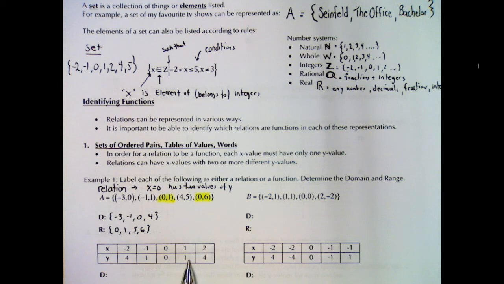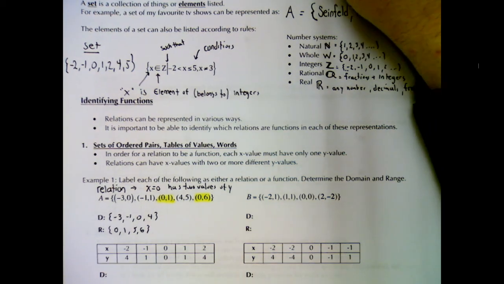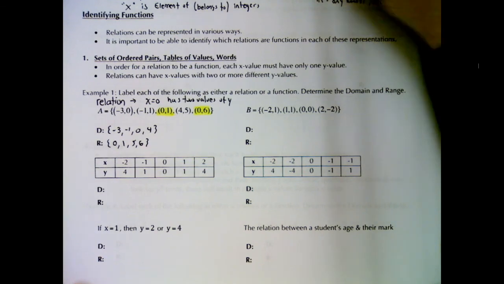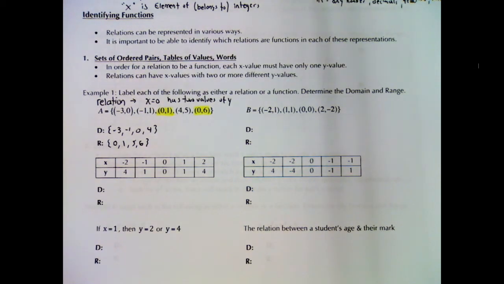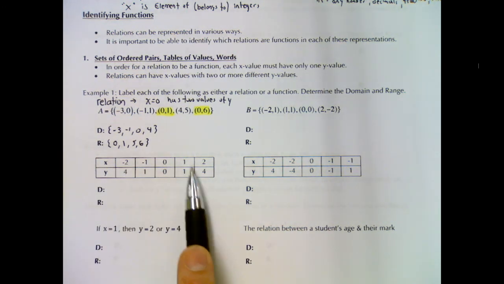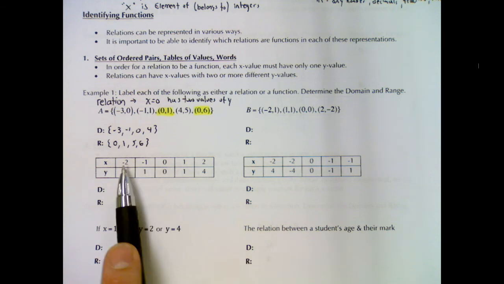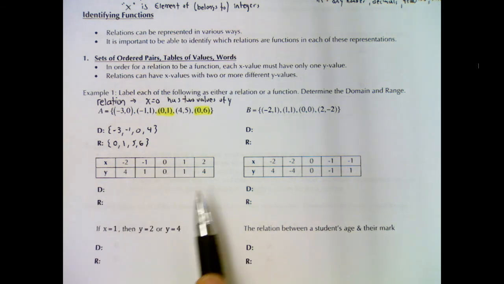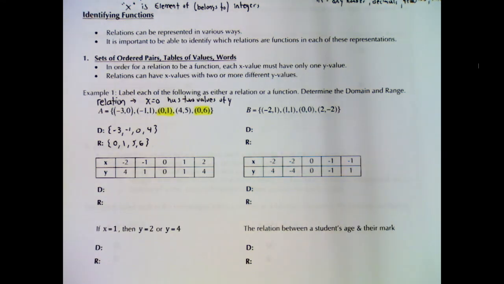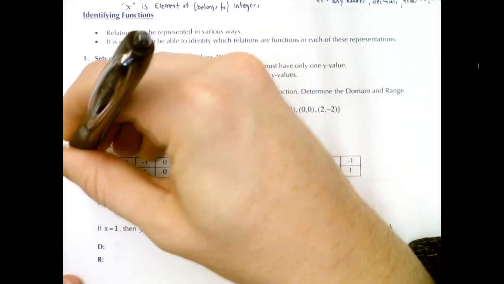If we're looking in a table, let's move down, same idea. To decide whether it's a function or a relation, we're looking to see if there's any x value that has more than one y. And -2 is 4, -1 is 1, 0, 0, 1, 1, 2, 4. Each x has only one y. We have repeated y values, but that's okay because they came from a different x. So this is a function.